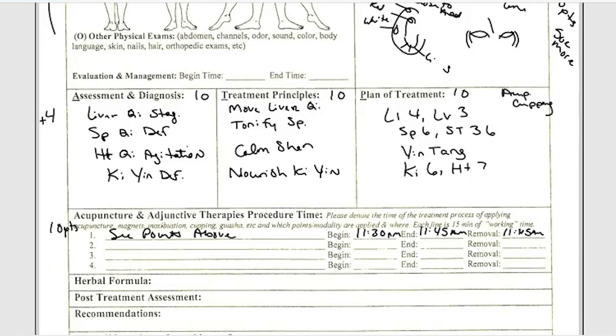You can also write cupping. Let's say it's the left shoulder. When did we start this? We started it at 11:45. We did it for 5 minutes. No, we did it for 10 minutes. Okay, there you go, easy 10 points.